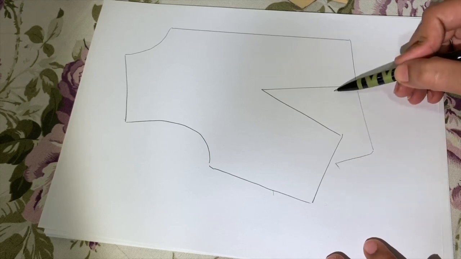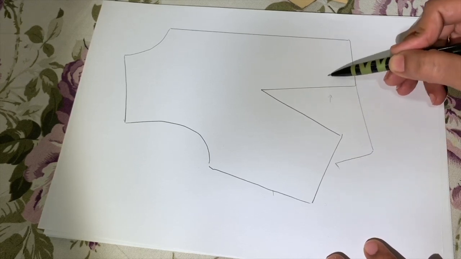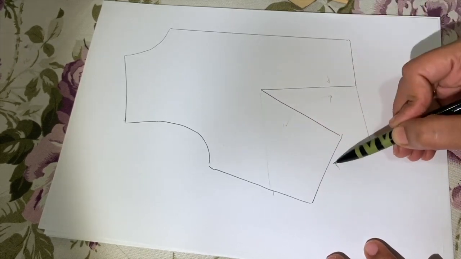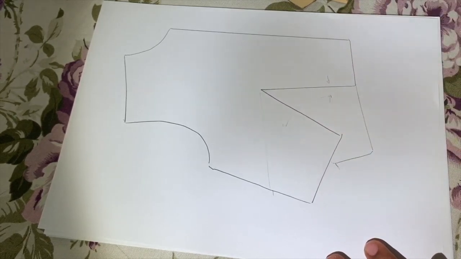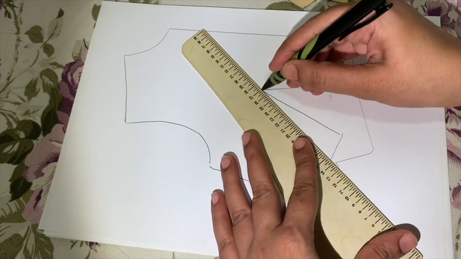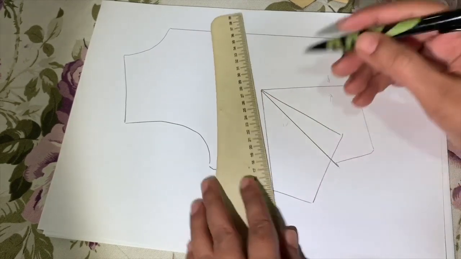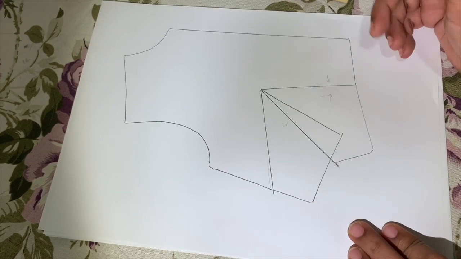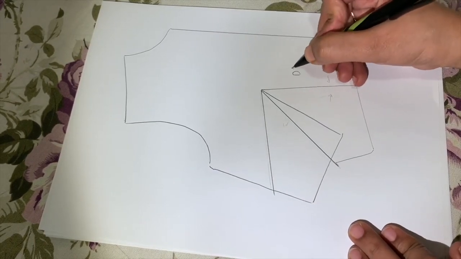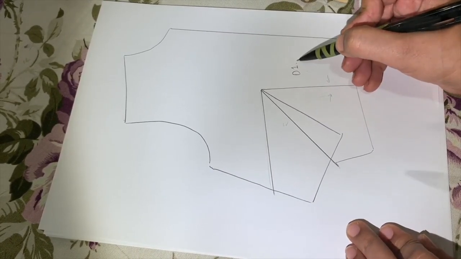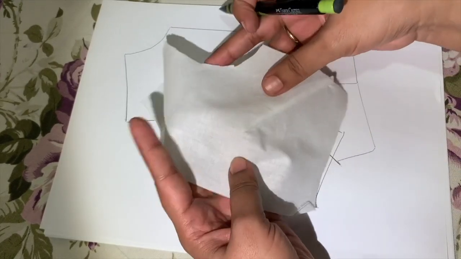So basically this dart got closed and it shifted here and opened up this part. If I draw this line from here to here, that becomes my new dart. So this is your dart manipulation number 1, and this is how it looks after it is done.